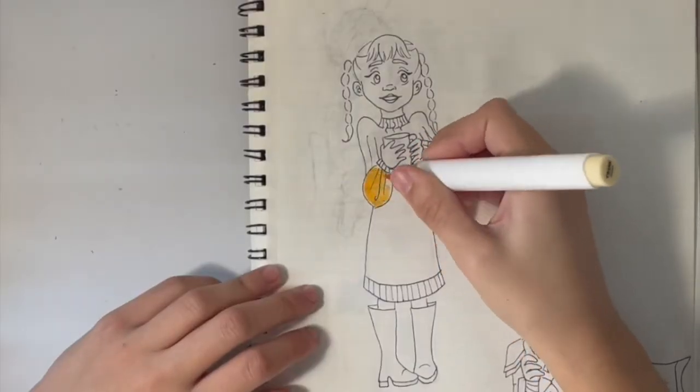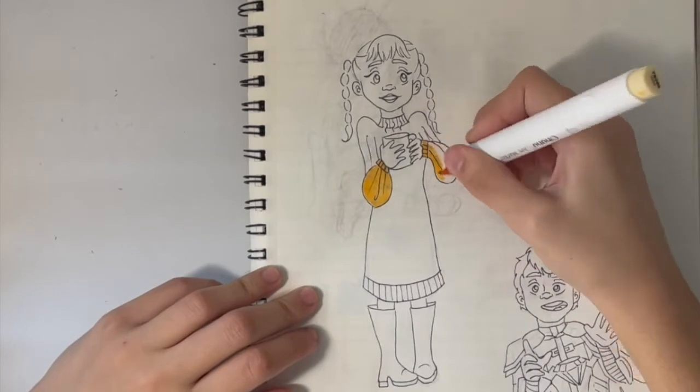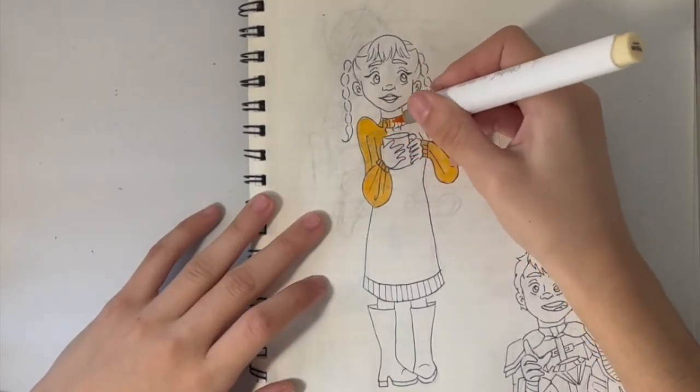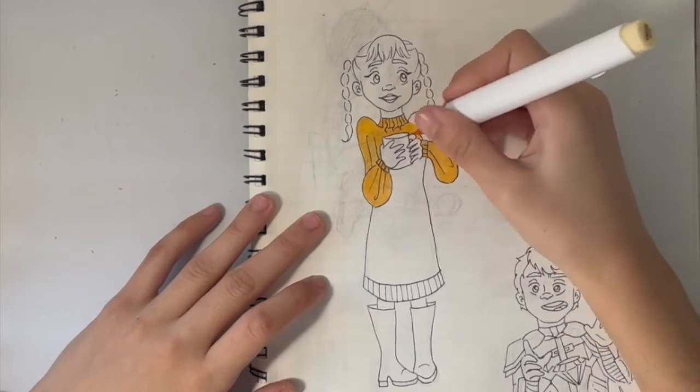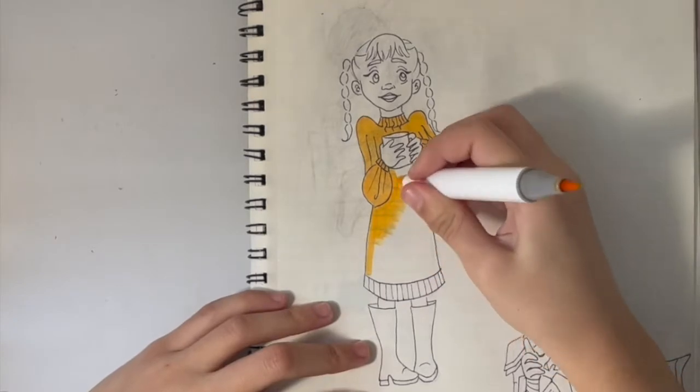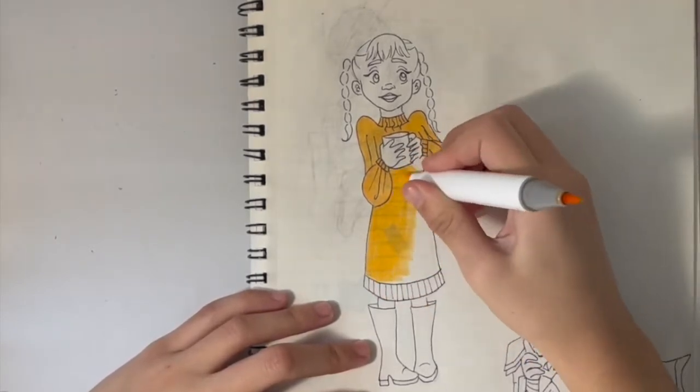And now we are moving back to the girl in order to color her. I gave her a sweater dress, this nice yellowy kind of cream. I had pictured it to be more cream and it came out a little more yellow than I wanted, but it's okay. I mean, I don't mind it. I still think it fits with the color scheme.